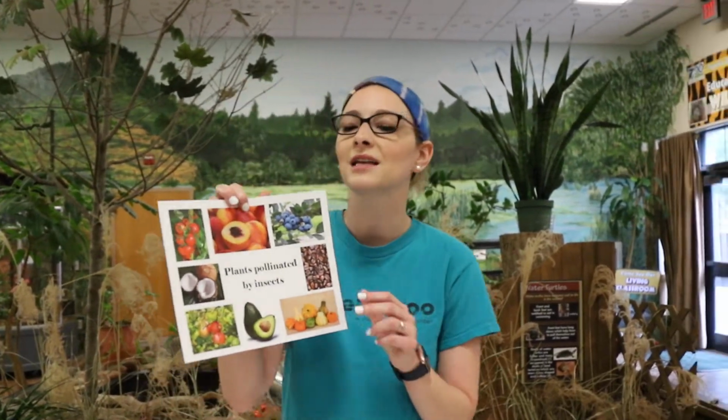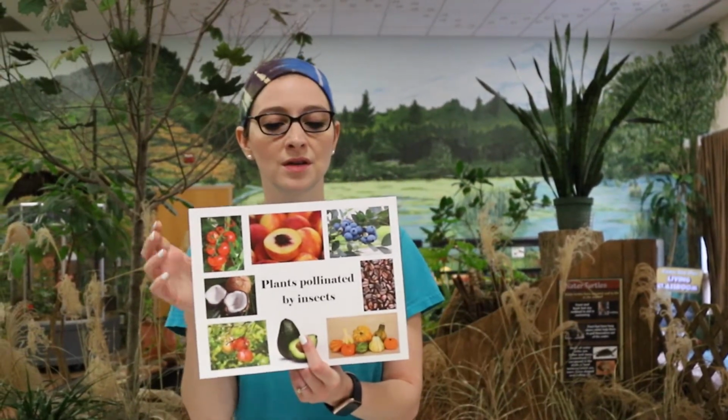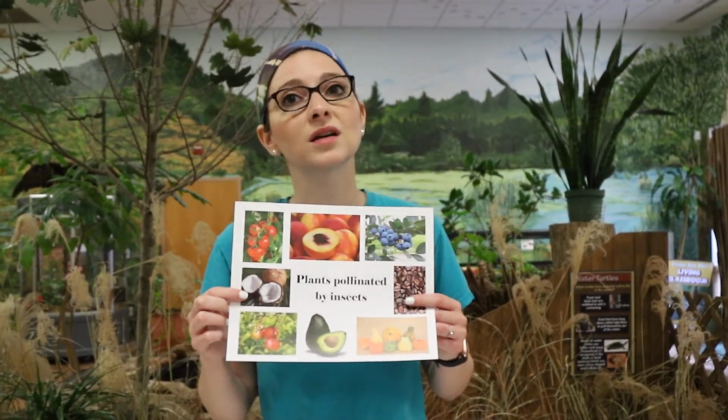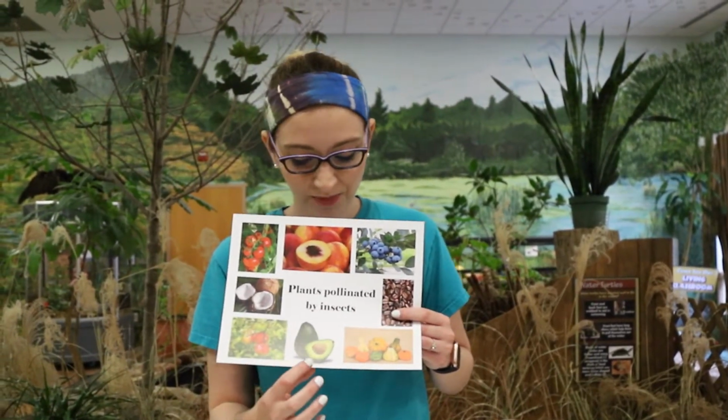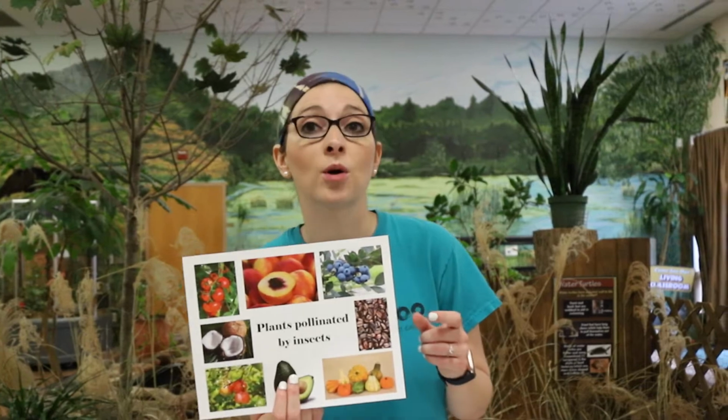Here are just a few examples of foods that we eat that get pollinated by insects, by bugs. Tomatoes, peaches, blueberries, coconuts, apples, avocados, squash and gourds, and for many of us adults, this is a super important one, coffee beans, right?